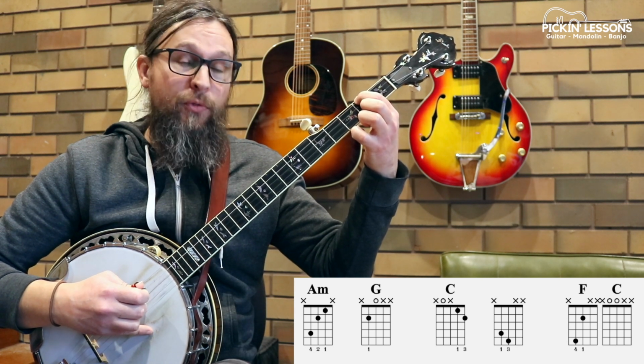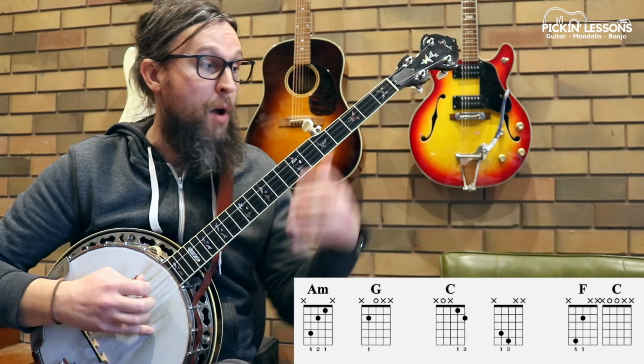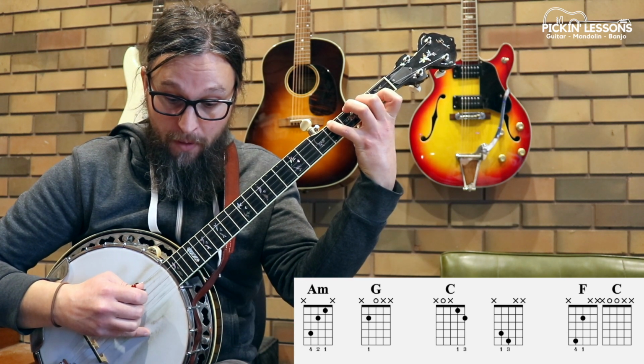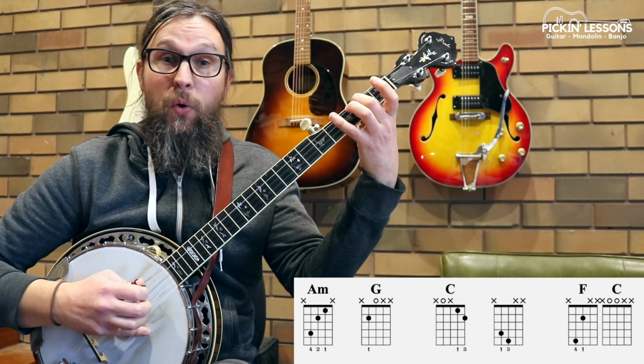Now, it is really worth it though, because when we hit the C chord, it's really lovely to hear that open C. So we'll get to there in a moment. So we've got the A minor, and we have our G. Now the next chord is the C.